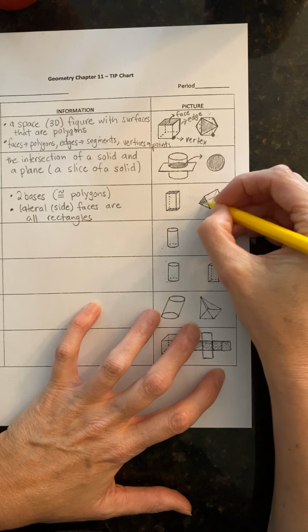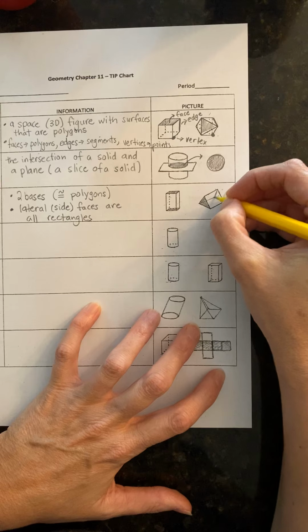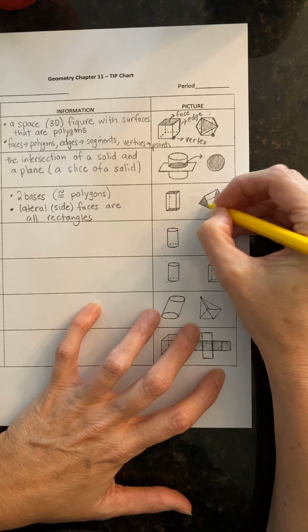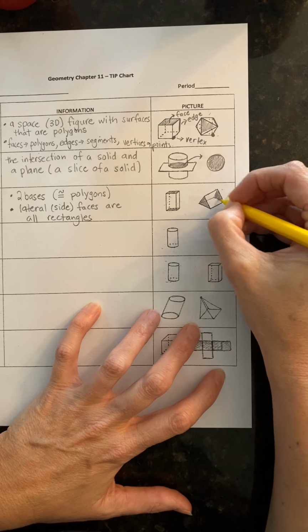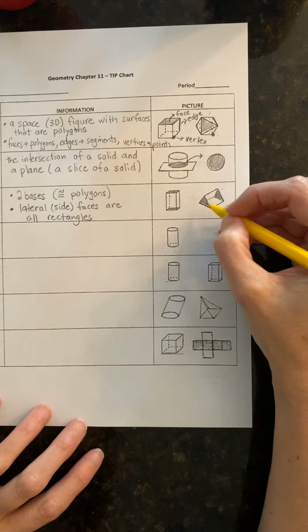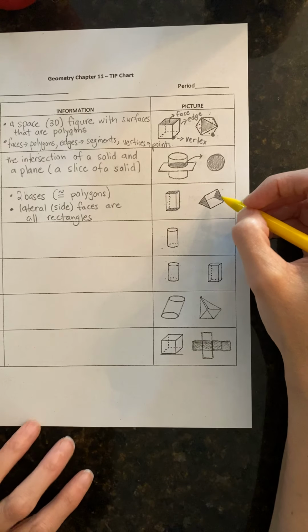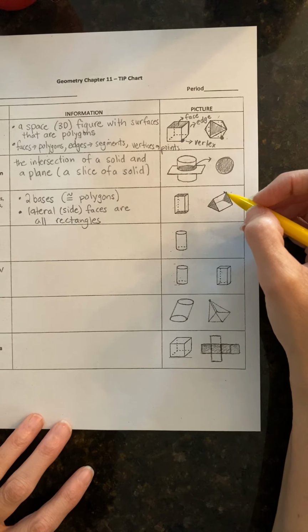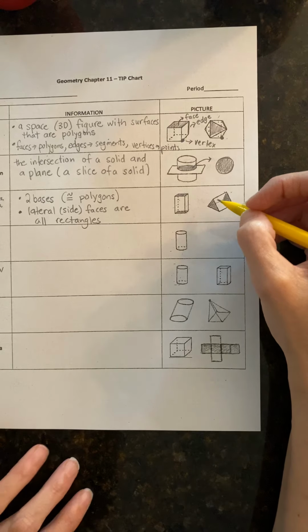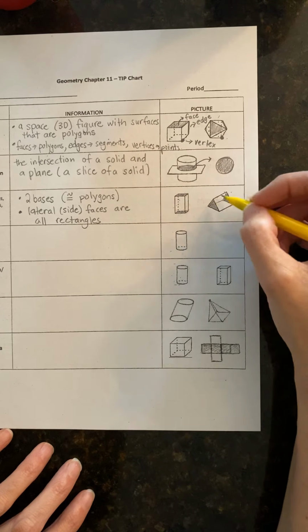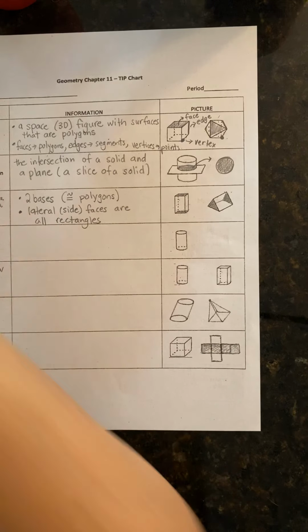It's a triangular prism because that face and that face, these opposite parallel faces, are congruent polygons. Those triangles match, so it's got two bases. Those bases are congruent polygons. Those congruent polygons are parallel to each other, and the lateral side faces are all rectangles. So if you were to flatten these out, the side faces are rectangles.